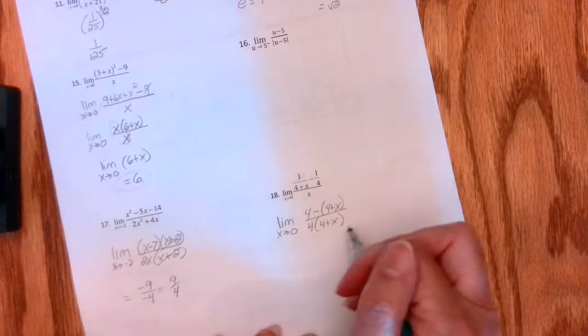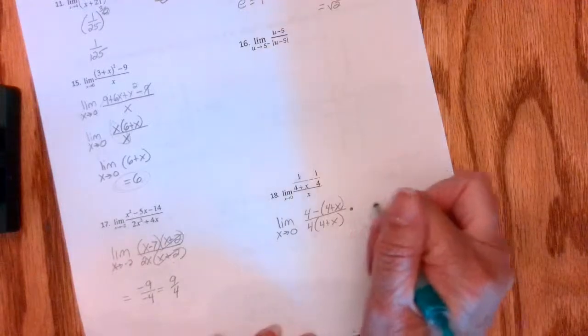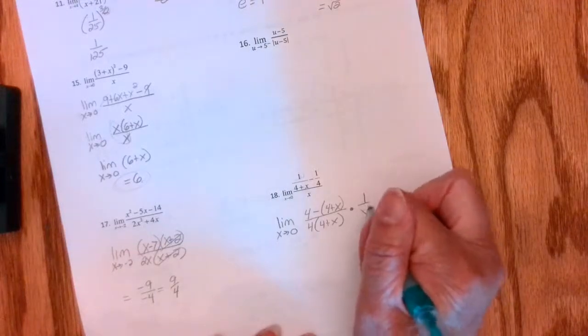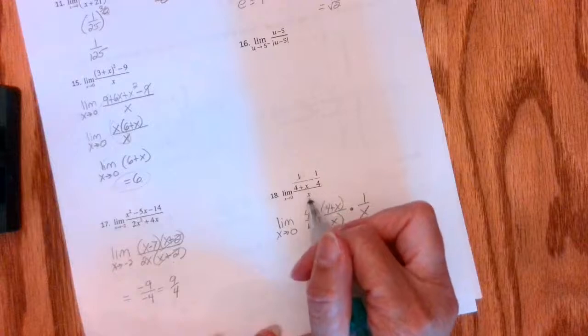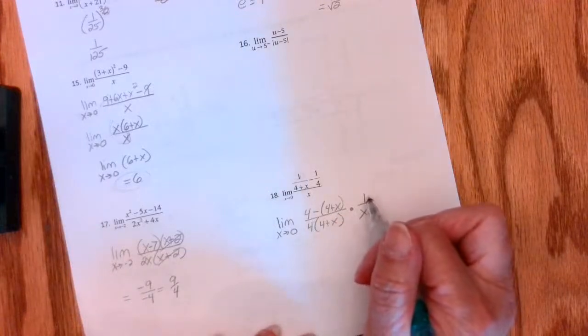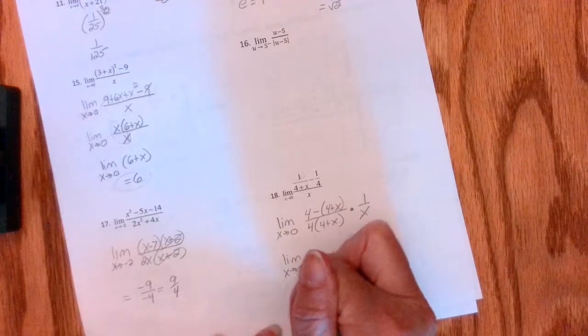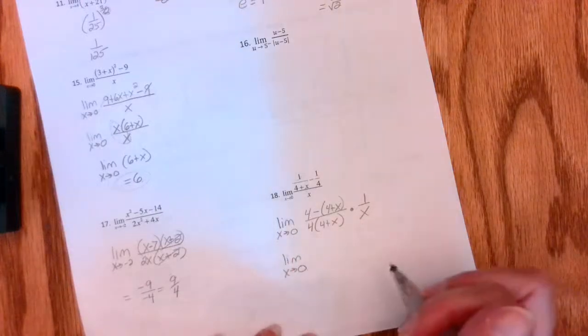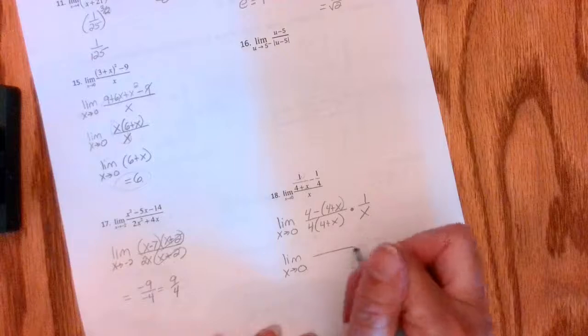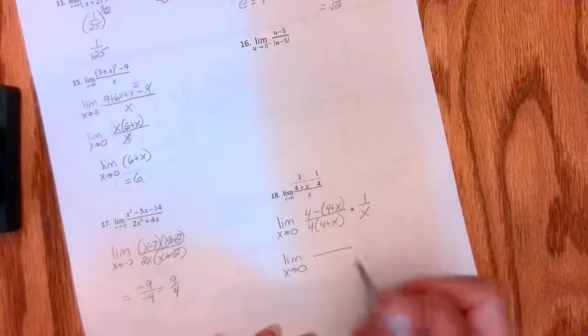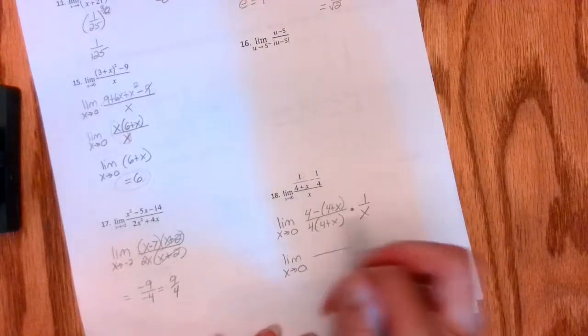Technically, this is all divided by x, but if I think back to rules from algebra, I can multiply dividing by x as multiplying by its reciprocal 1 over x. Then, again, limit notation is still here because I'm still rewriting my expressions. The 4 take away 4, gone.